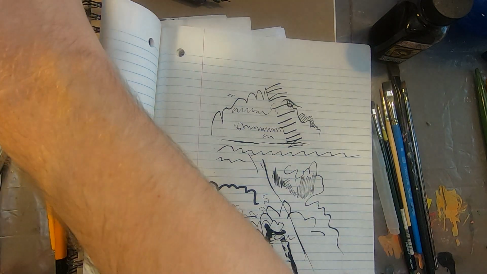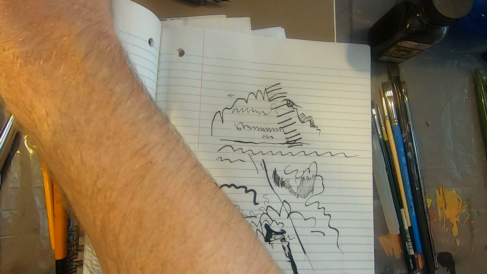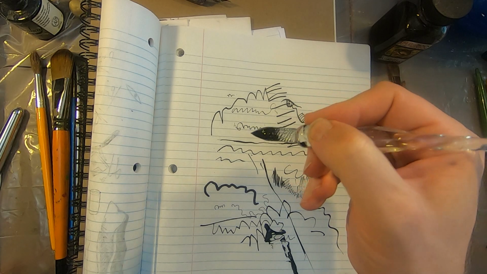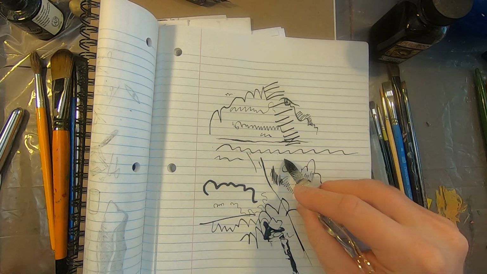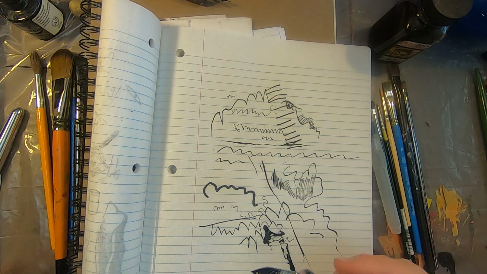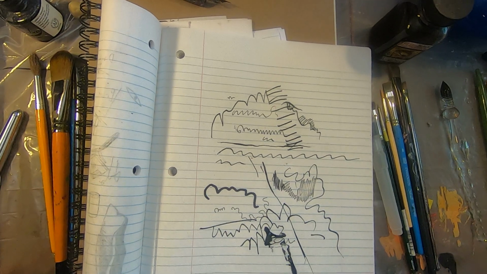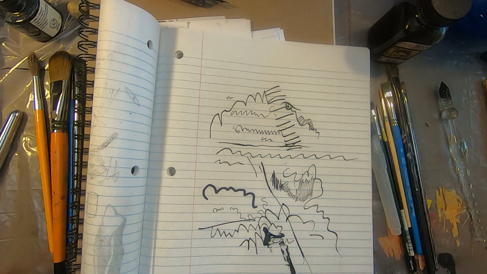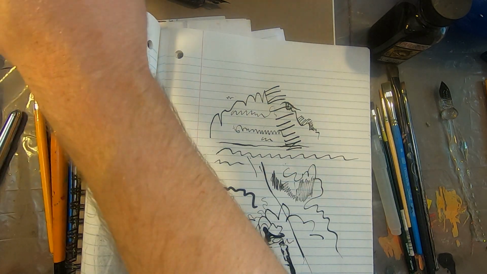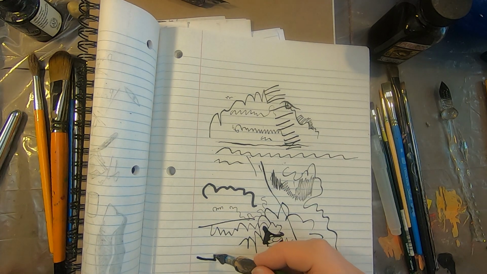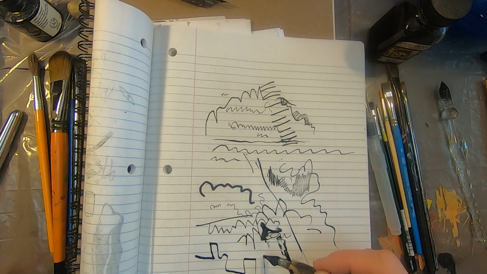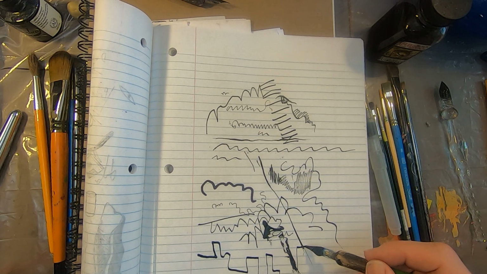There's this glass one that I have as well, which is kind of interesting. It's a glass pen with a little swirly on the end. It doesn't work at all. Some of these are flatter on the end, so you can see if you have that flat end, that also varies the line based on what direction you're going with the pen.